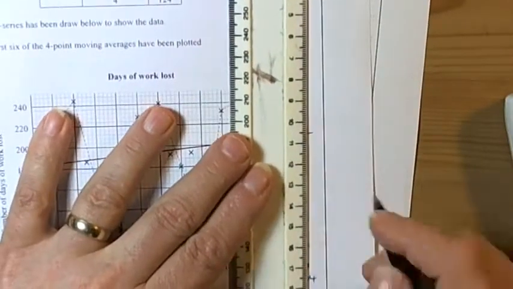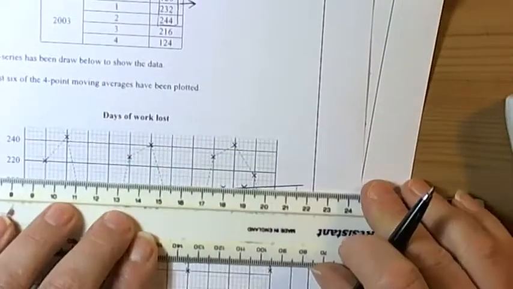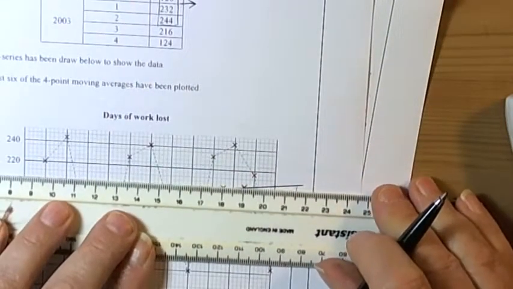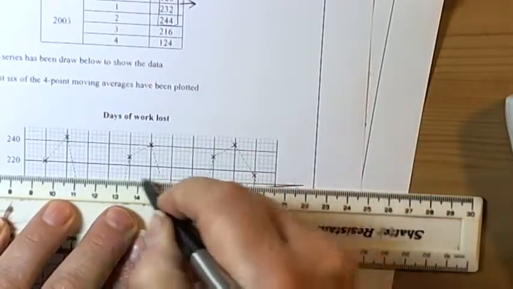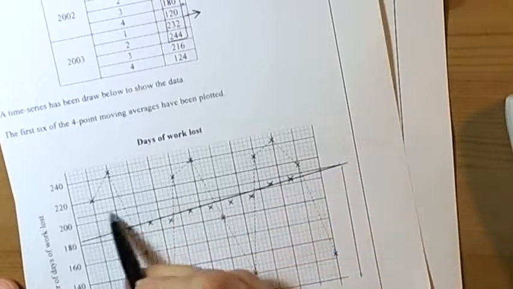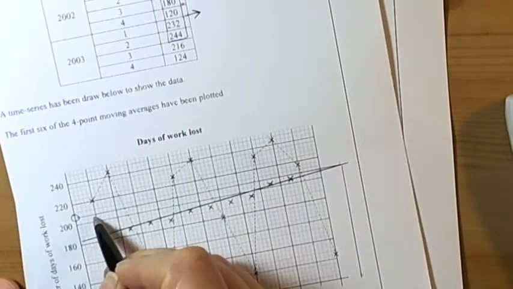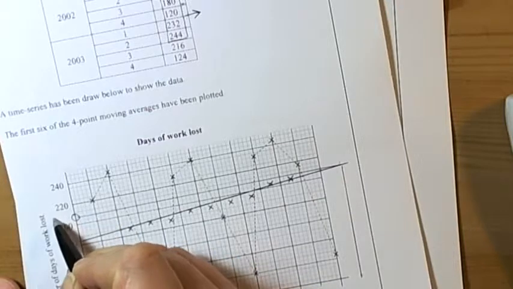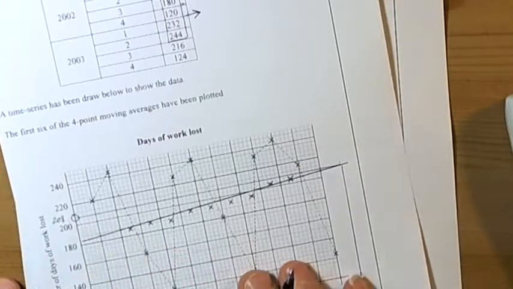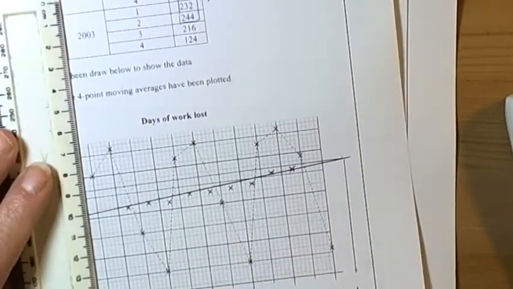So if we come straight up to our trend line and then we come across and read off, then we can see that our trend line is suggesting a value of around 208. So we need to estimate the seasonal variation for quarter 1.